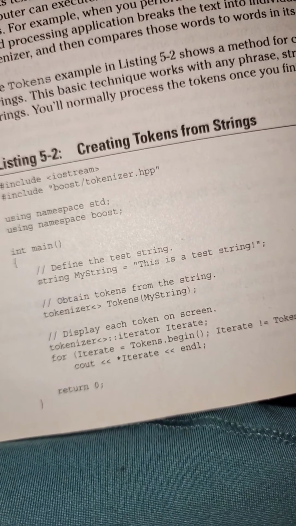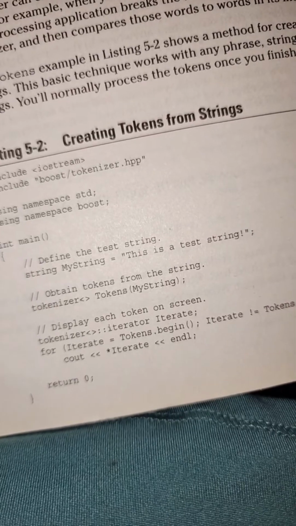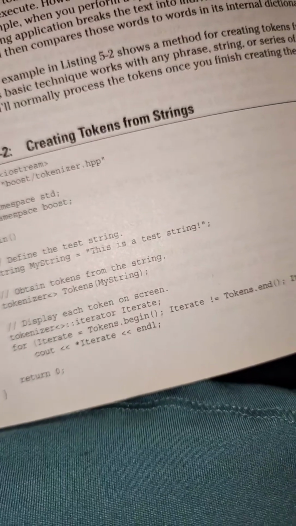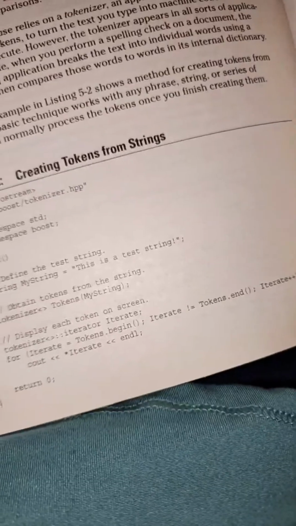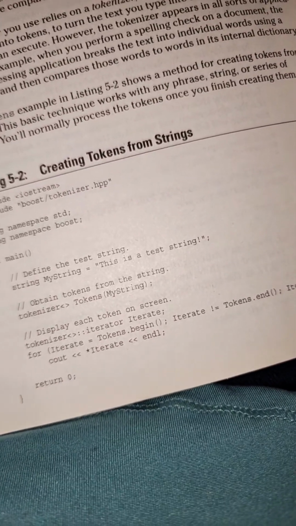Display each token on screen: tokenizer<>::iterator iterate; for (iterate = tokens.begin(); iterate != tokens.end(); iterate++) cout << *iterate << endl; return 0.